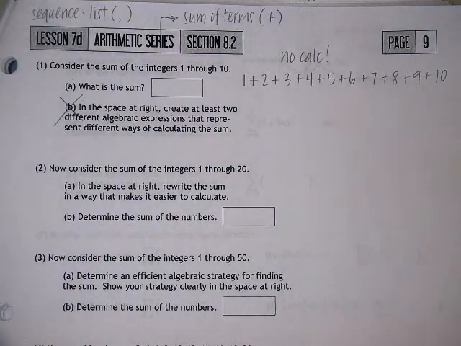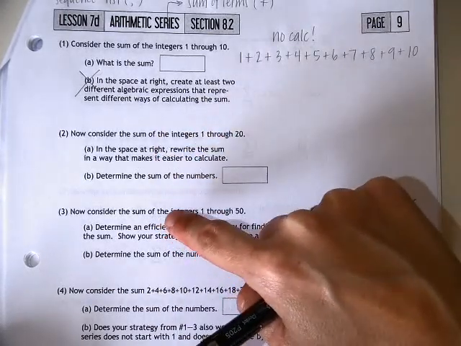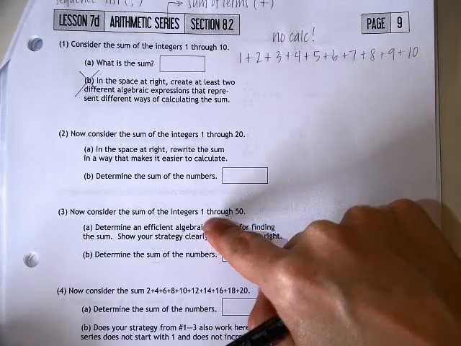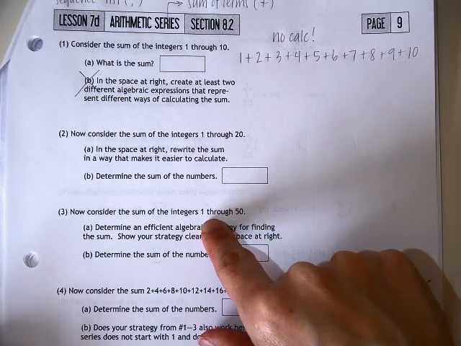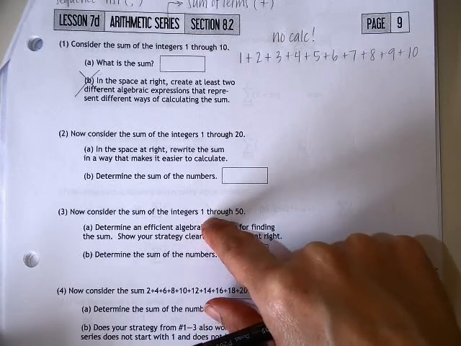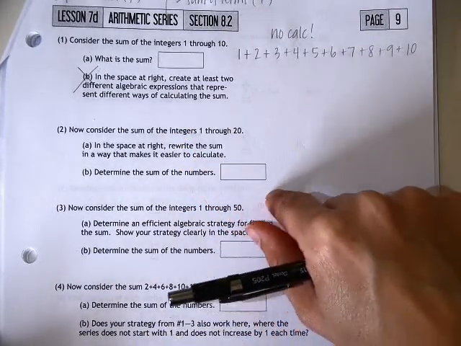But the reason why I'm going to implore you to use your integrity on this and to try not to use a calculator is because if you look ahead at question number 2 and then at question number 3, notice what the questions are eventually going to ask you to do. In number 3, you're going to have to find the sum of the integers from 1 to 50. Even with a calculator, that's taking a long time to type in 1 plus 2 plus 3 plus 4 plus all the way to 50.